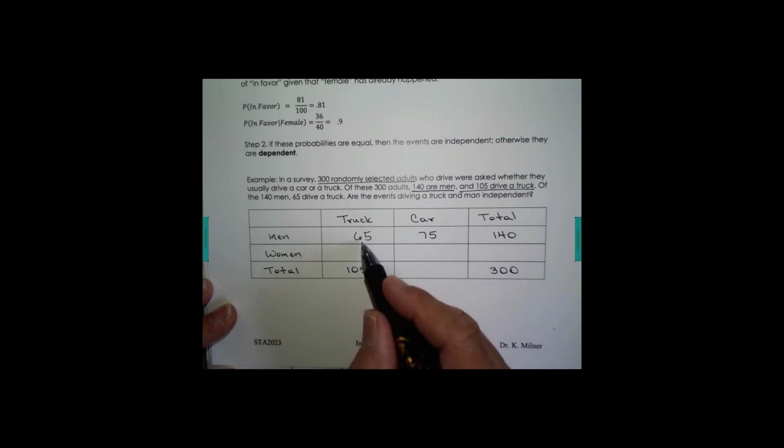So it's got to fill in one of these inner cells, doesn't it? Now once I have this done, I can fill in the rest of the numbers. Go ahead and take a minute and do that. Well, as you've probably already seen, you would say 140 minus 65. That's going to give me 75. And I can do these two. I can say 105 minus the 65. That's going to leave me 40 women.